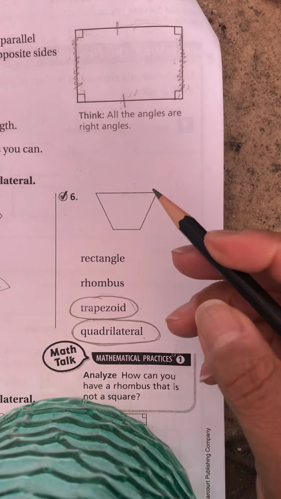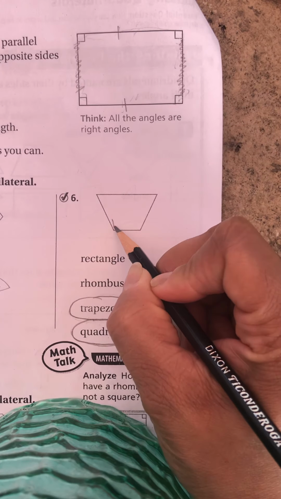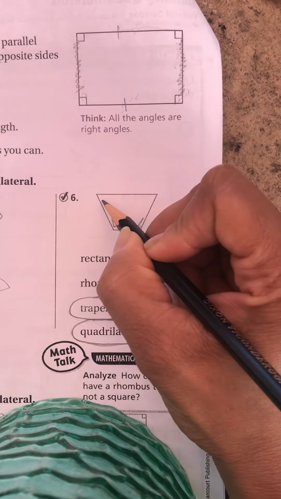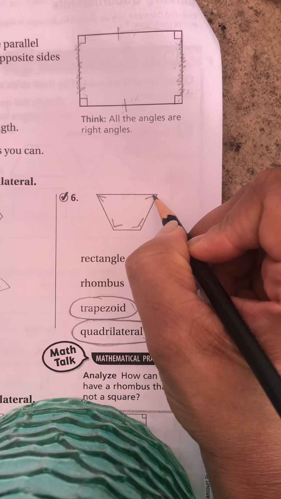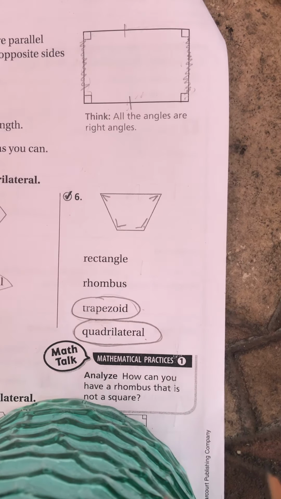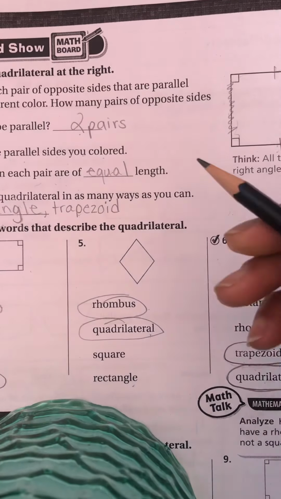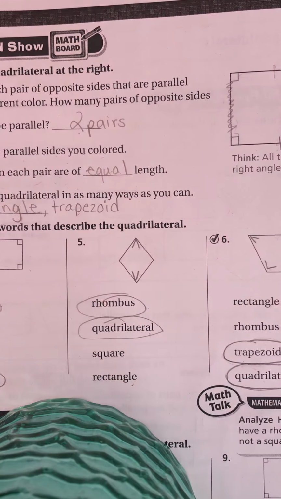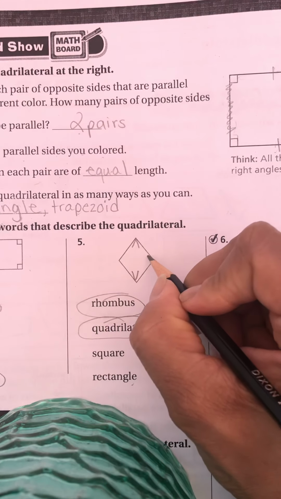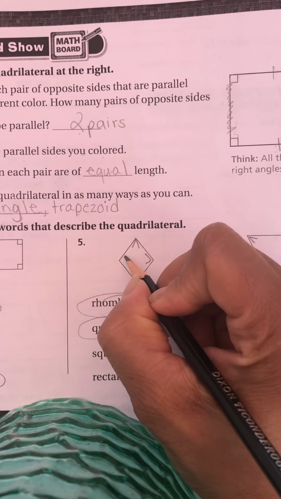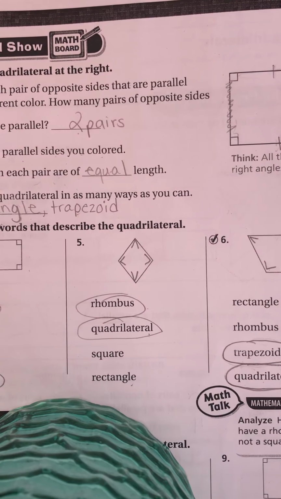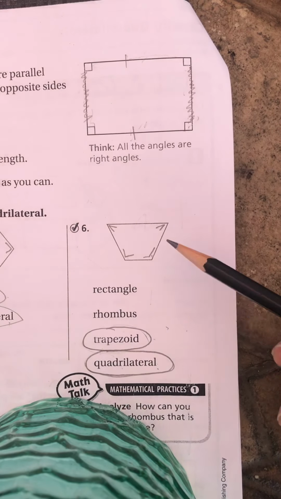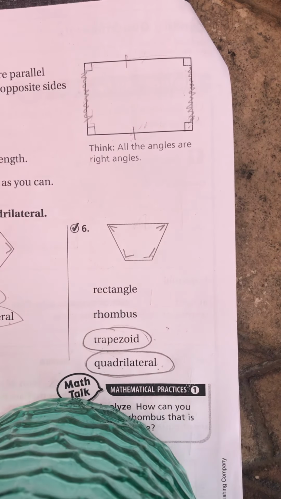Okay, what makes it a trapezoid? Well, if you look here, it's got 2 obtuse angles, and it also has 2 acute angles. Let me go back to the rhombus too for a minute. You've got 4 acute angles. So it's a rhombus and a quadrilateral. This shape is a trapezoid and a quadrilateral.